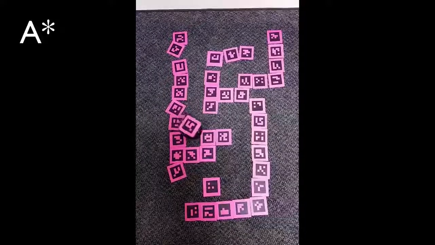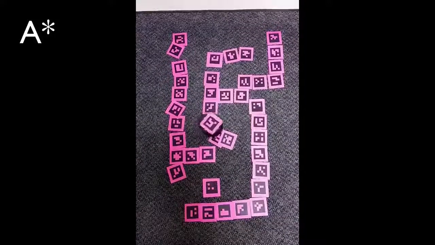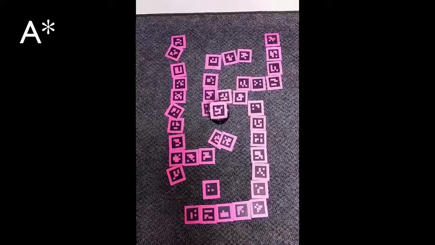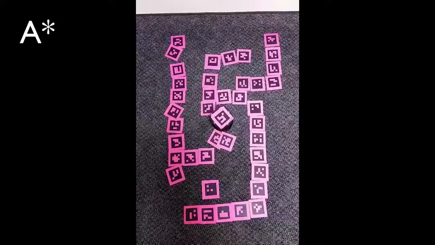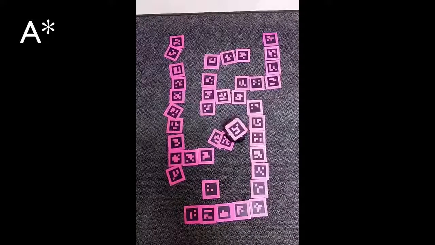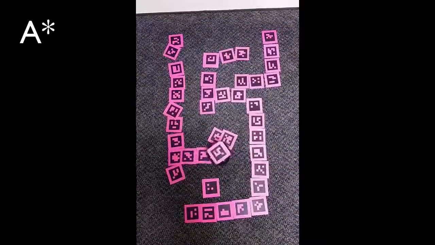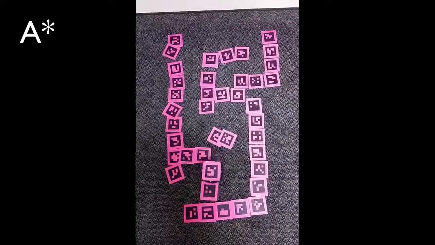Again, it's not perfect. It runs into some of the tags just simply because of the space arrangement and some of the latency in the camera and other things like that, but overall it's able to find the goal tag quite quickly. So overall, things went well. We wish the navigation was a little bit better, but we're happy with the results.